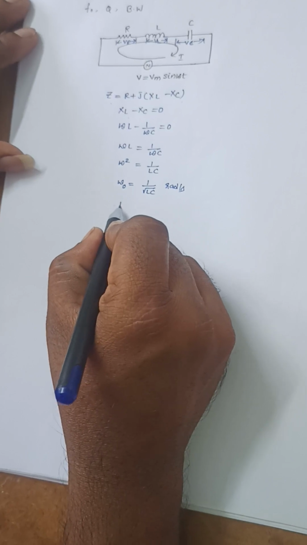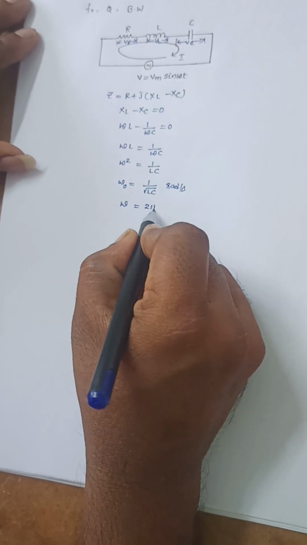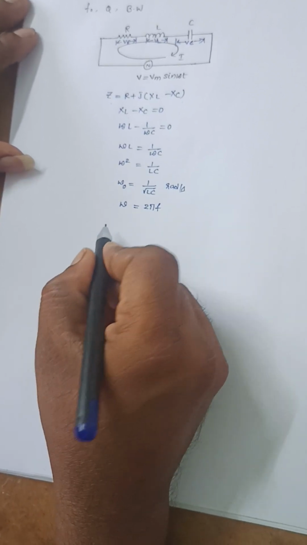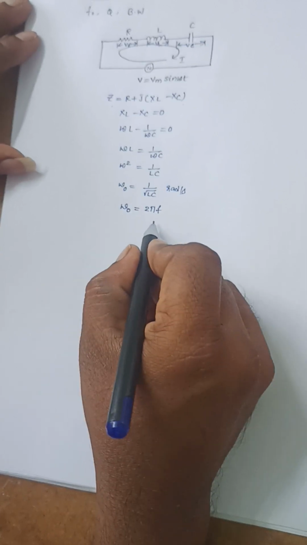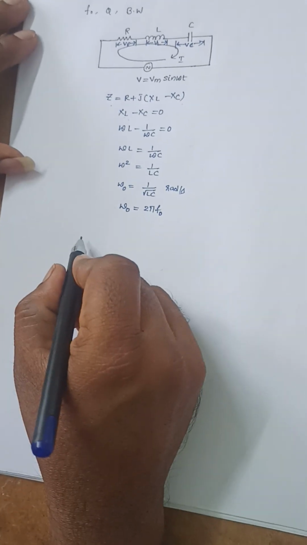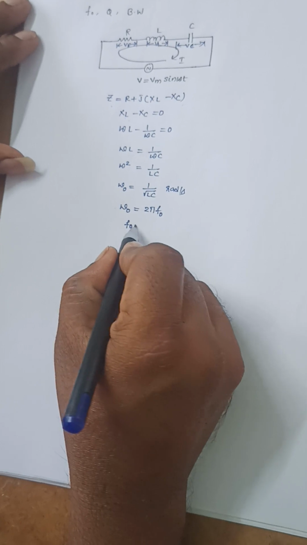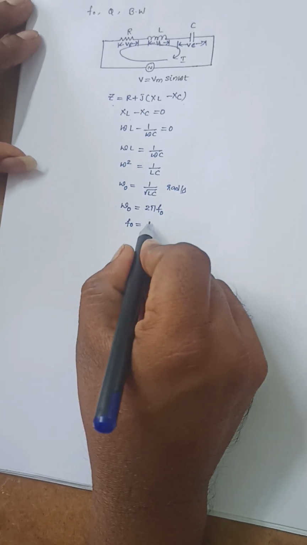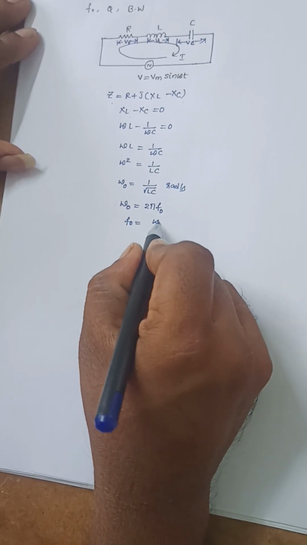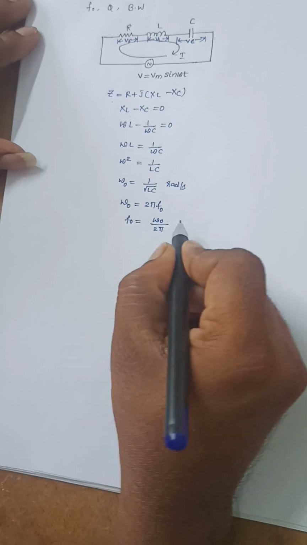We know that omega = 2 pi f. For the resonance frequency, omega naught = 2 pi f naught. If you want to find the resonance frequency in hertz, f naught = omega naught divided by 2 pi.